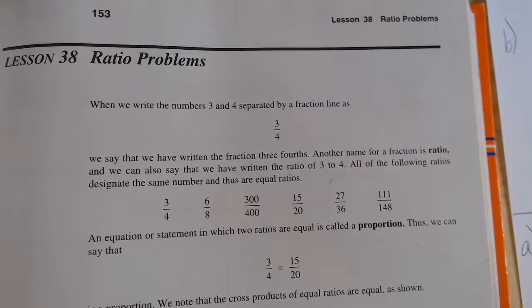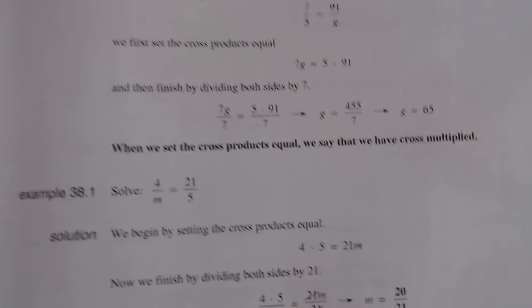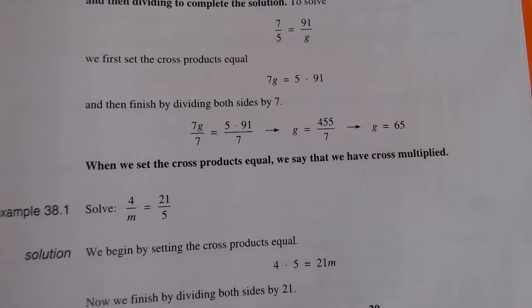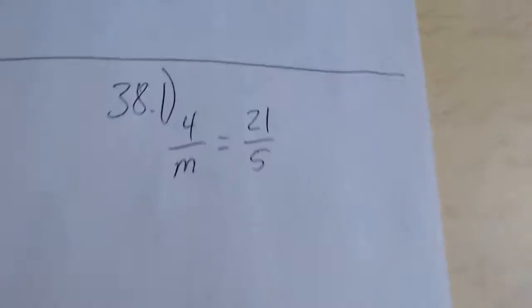Algebra 1, Lesson 38, Ratio Problems. This is a very important lesson, and you need to be pretty good at solving ratios. First thing we'll do is start with one of the examples. We'll start with example 38.1, and let me put that on my paper. Okay, so we've got 38.1.